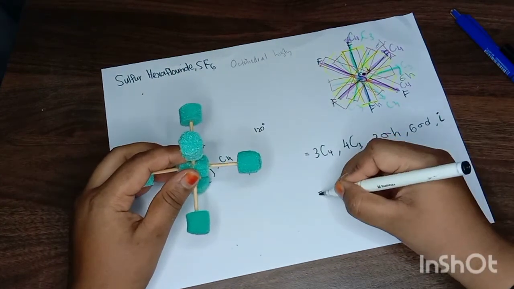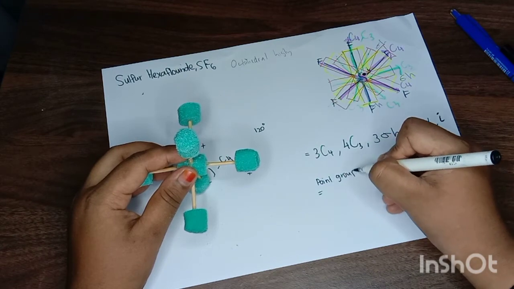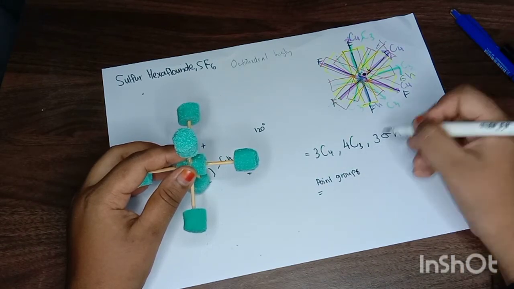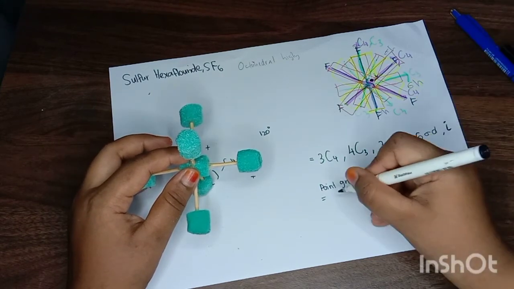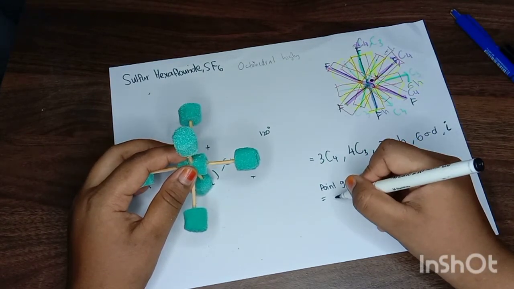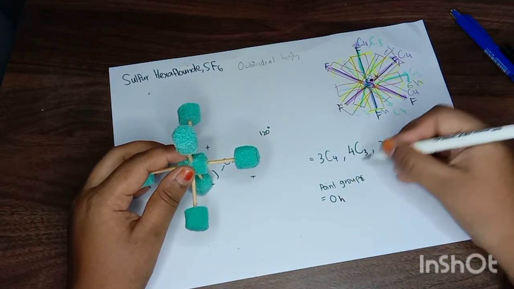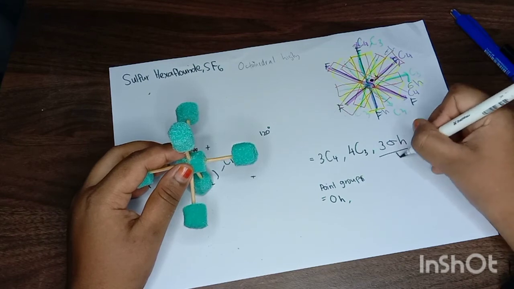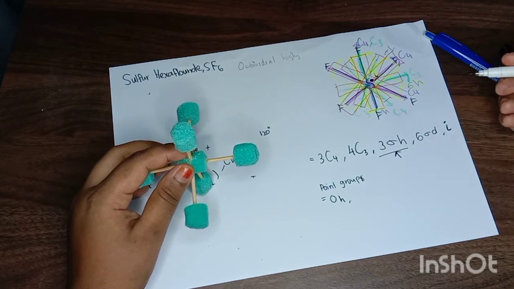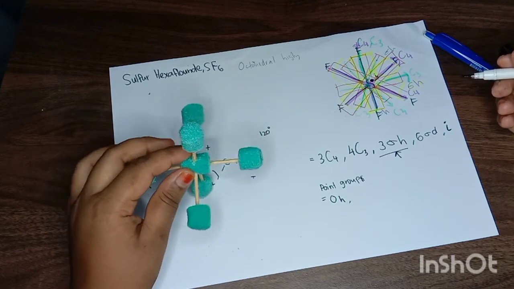So the point group for this molecule is octahedral, because it has horizontal planes and this molecule is octahedral. Okay, that's all.